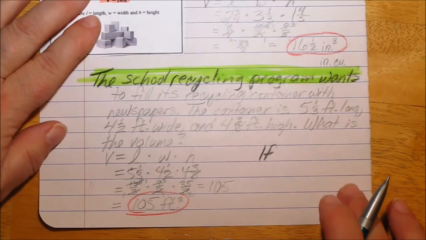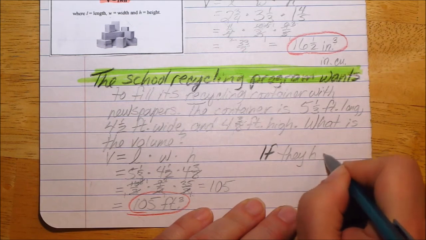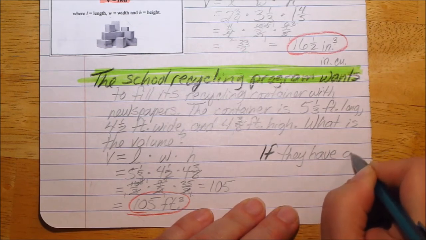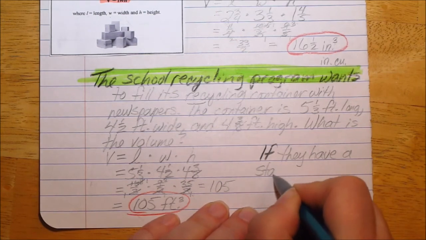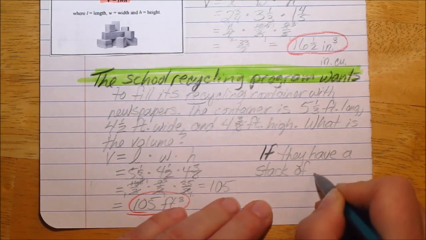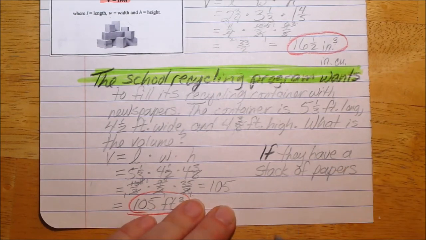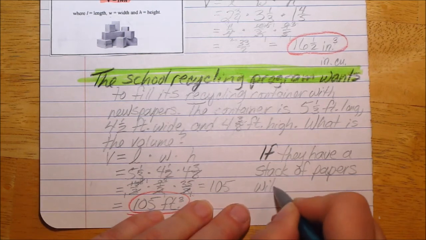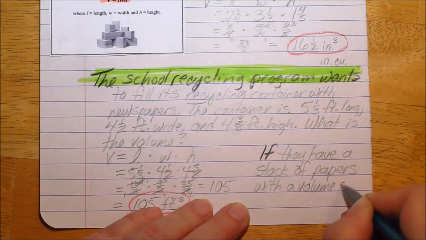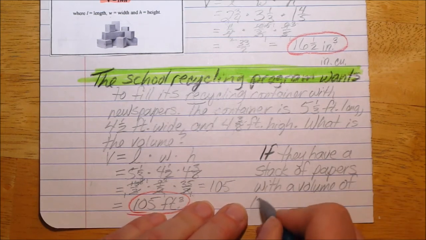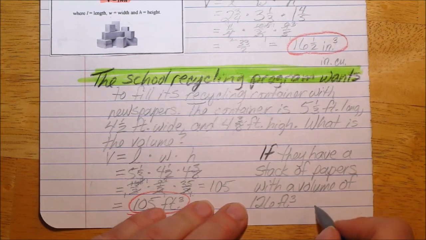If they have a stack of papers with a volume of 126 feet cubed, will it fit?